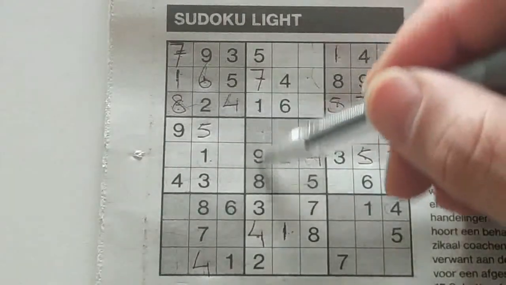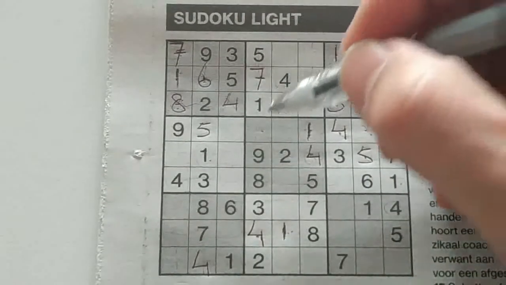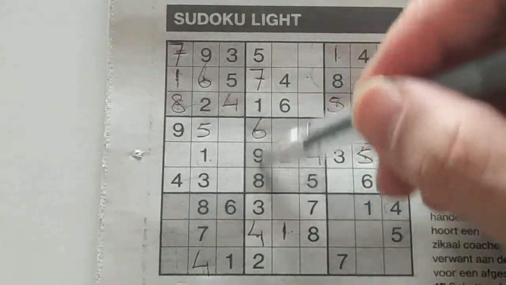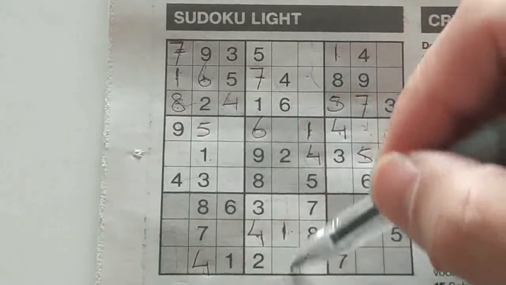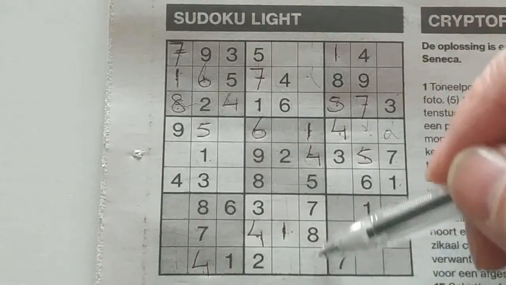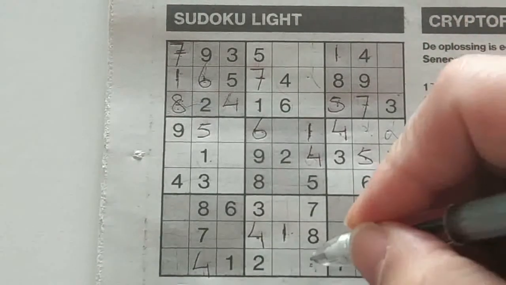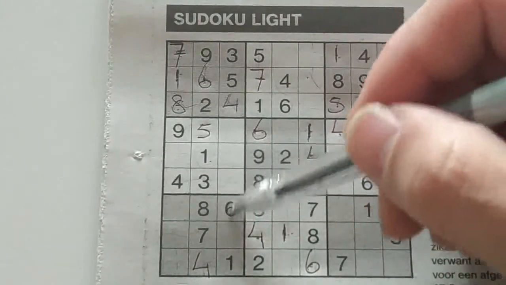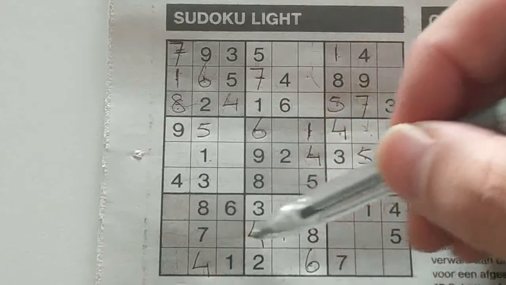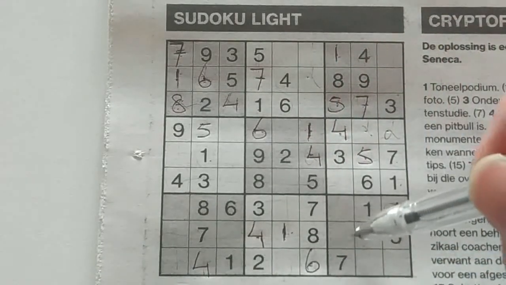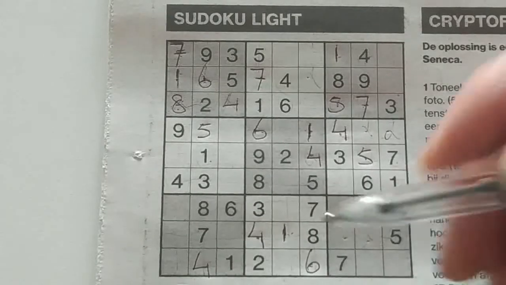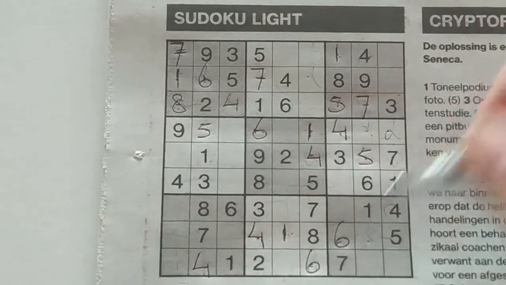One missing number in this column for the number 6. 6 in this column, 6 in the middle column. So in that column, the only place for the 6 should be here. 6 in the last row, 6 in that row. So in the row between, the only two places for a 6 are here or there. But I see here 6, so no 6 there. 6 should be here.